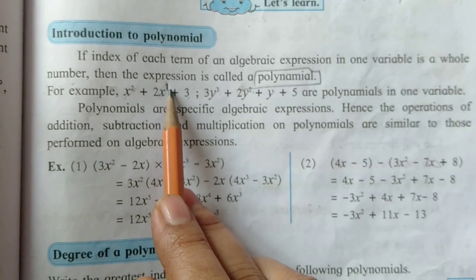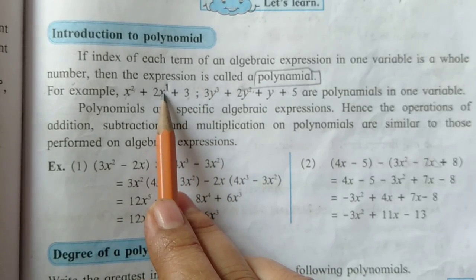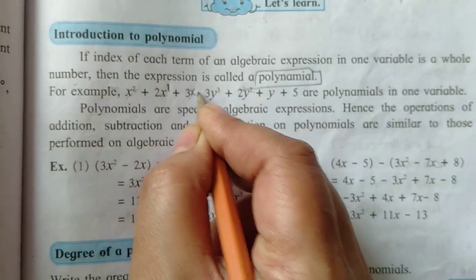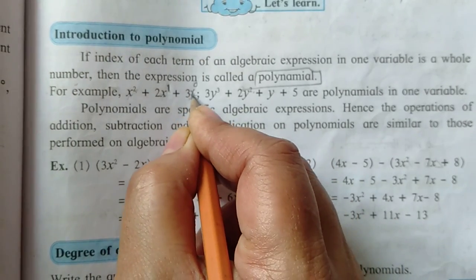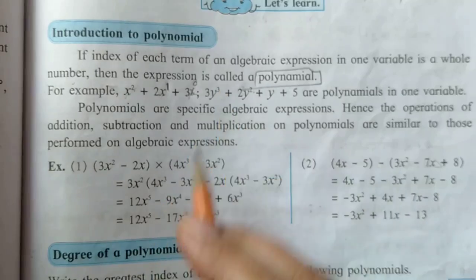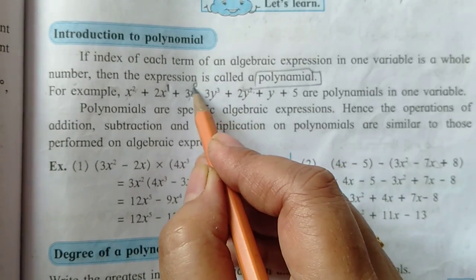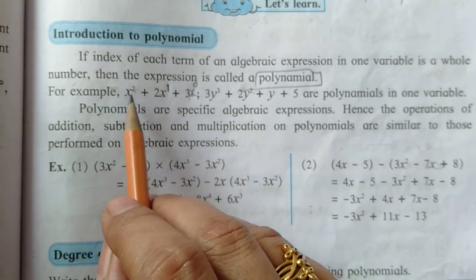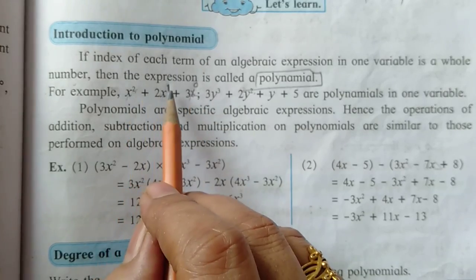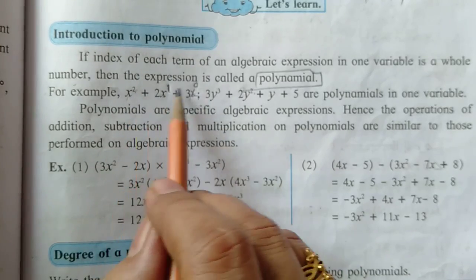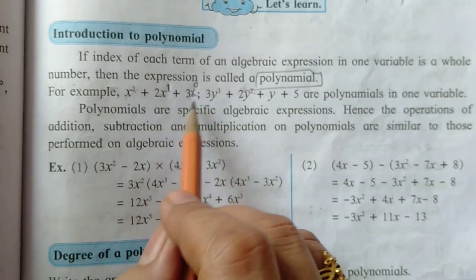So the index of x is here 0, because x raised to 0 is 1, and 1 into 3 is 3. So 0 is also a whole number. So each term has a whole number index. Therefore it is a polynomial.